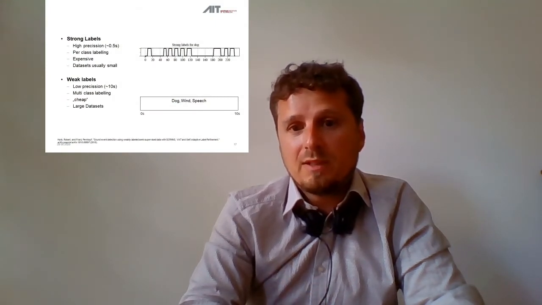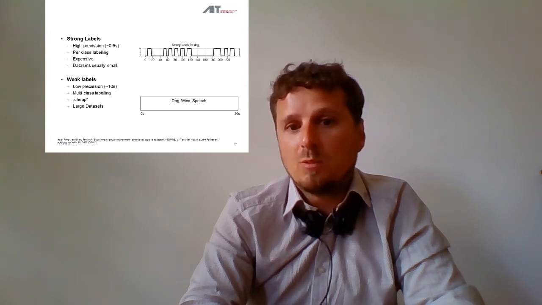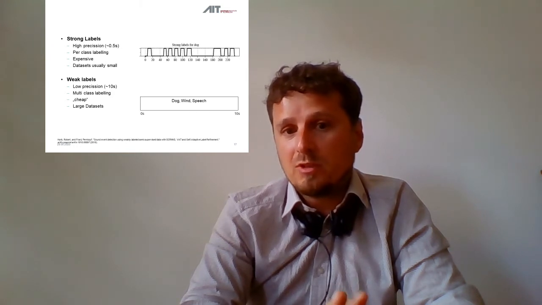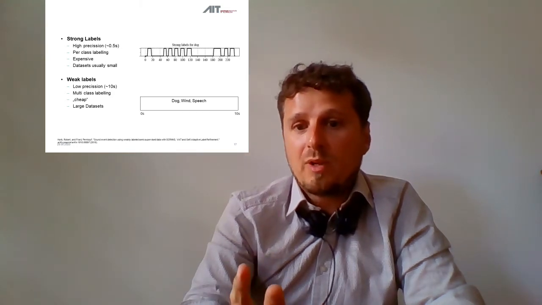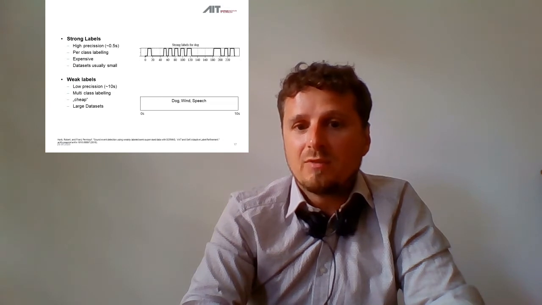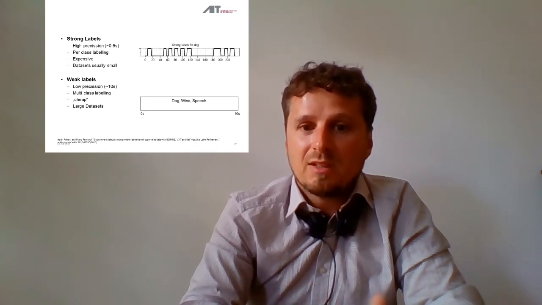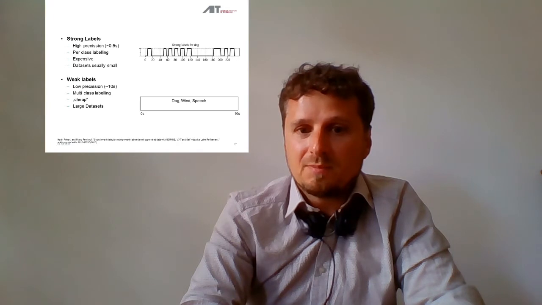Strong labels provide precise timestamps and durations for each class and label. Such datasets are very expensive to create and are usually small. Weak labels only provide classes that can be identified in a given time frame. In the case of the AudioSet, this time frame is 10 seconds. Weak labeling is very cheap, and so you can annotate larger datasets.